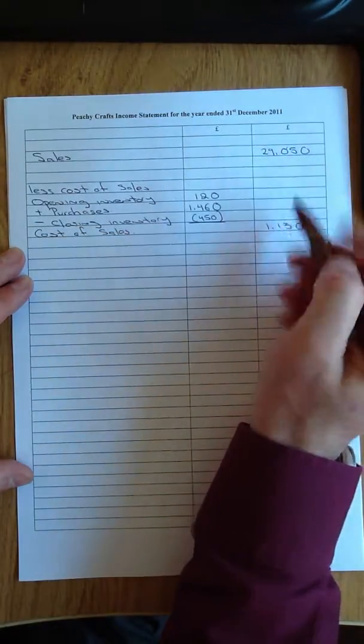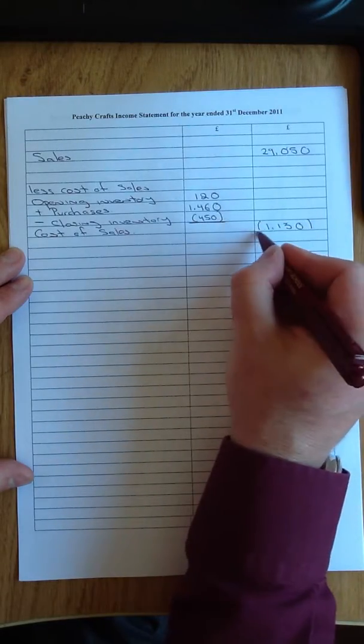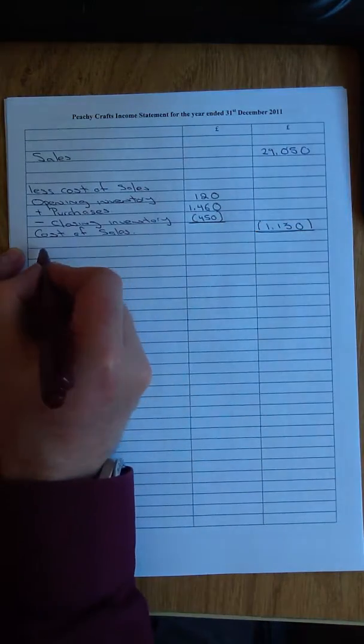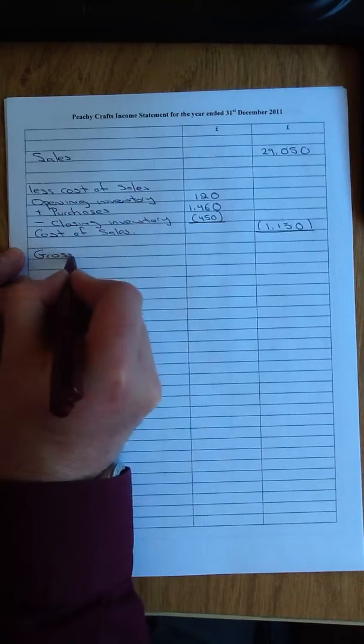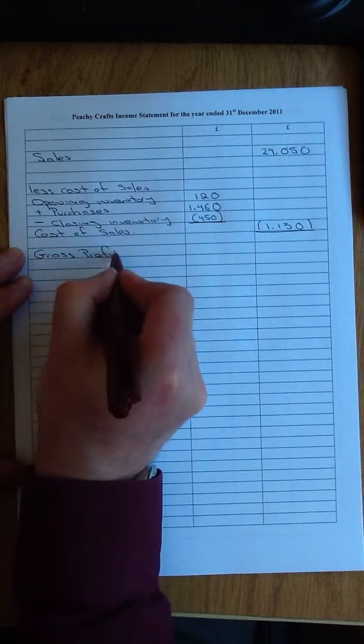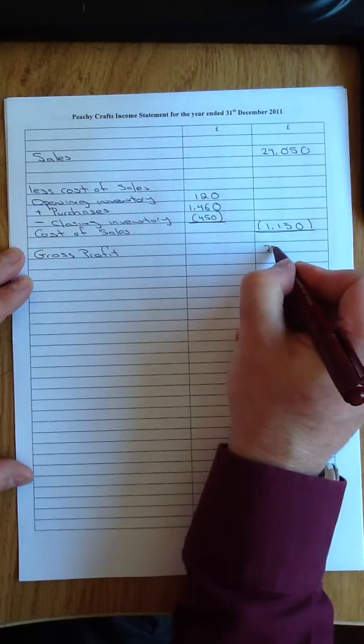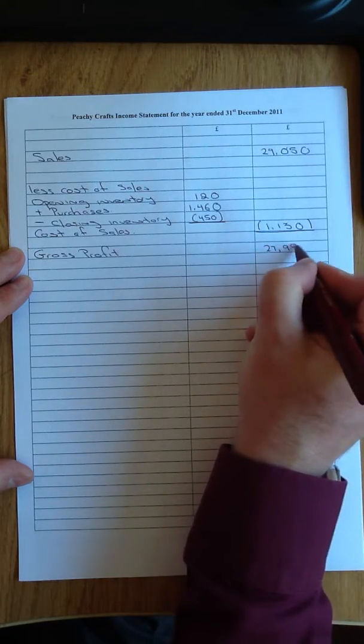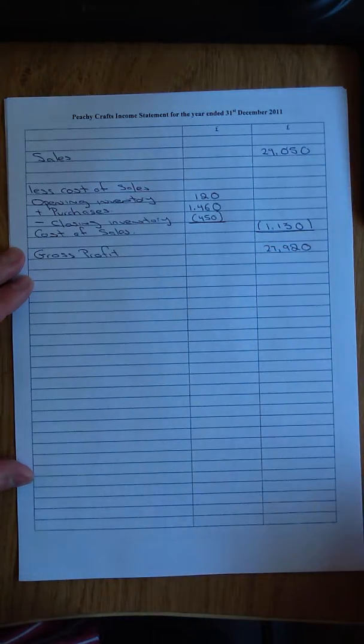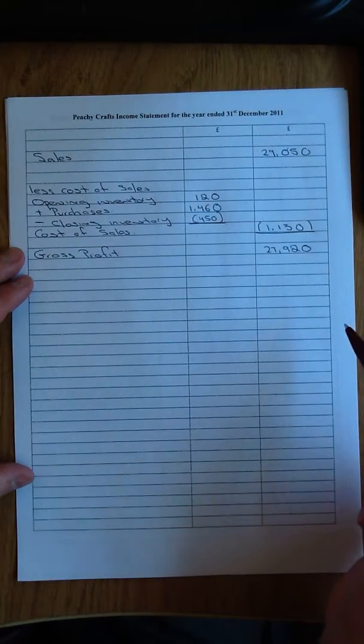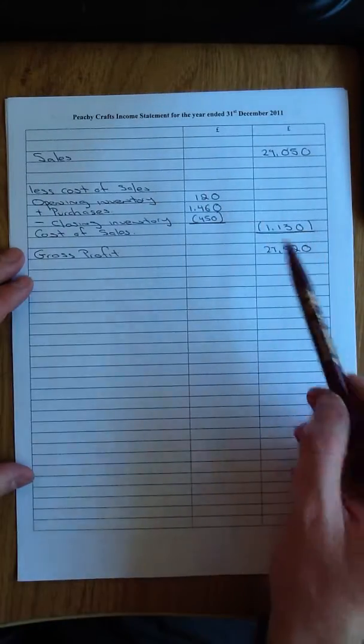Then you've got your sales minus your cost of sales, and that gives you your gross profit, your profit before expenses, of £27,920. So in this question there were no returns. There were no sales returns.